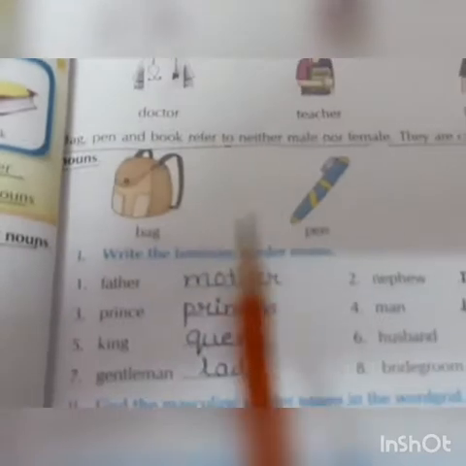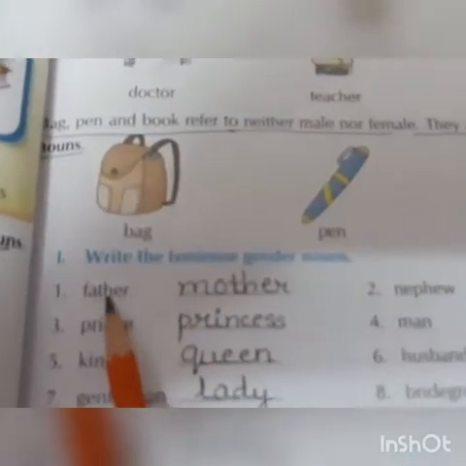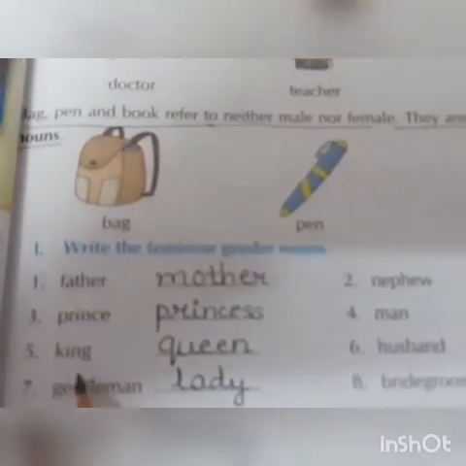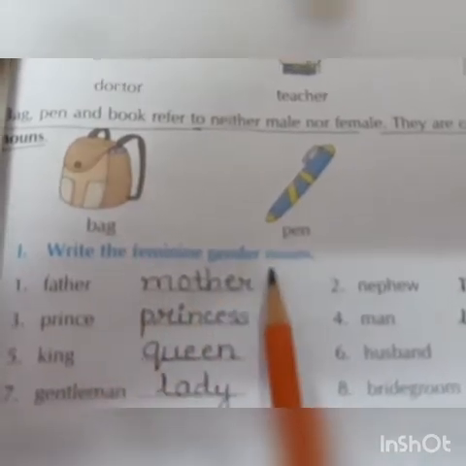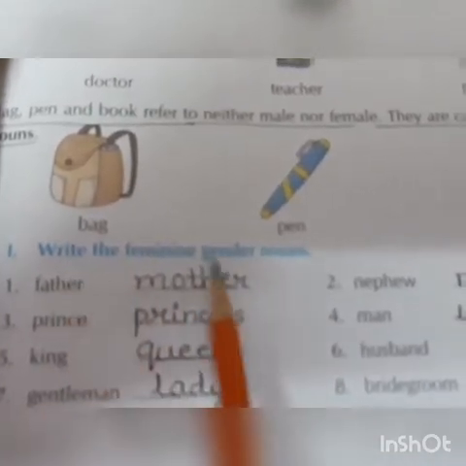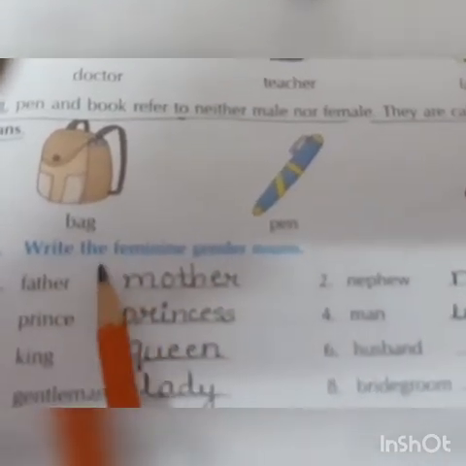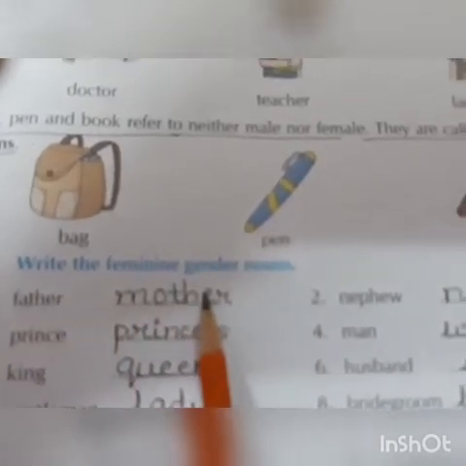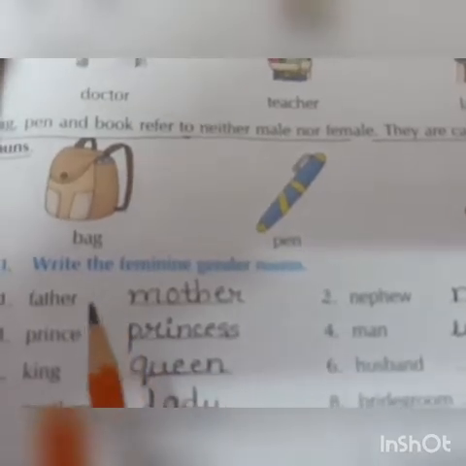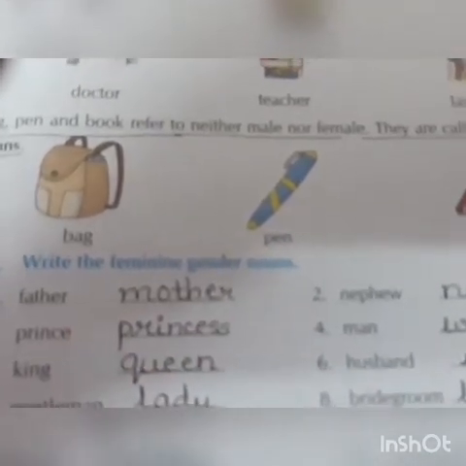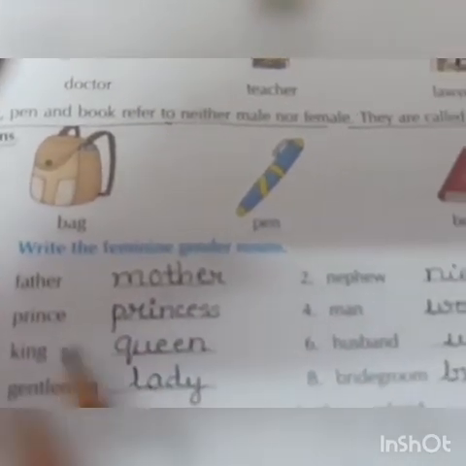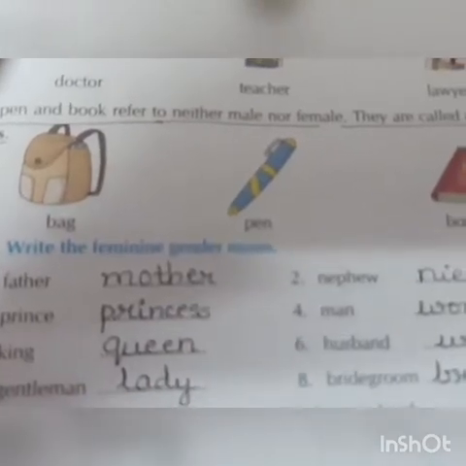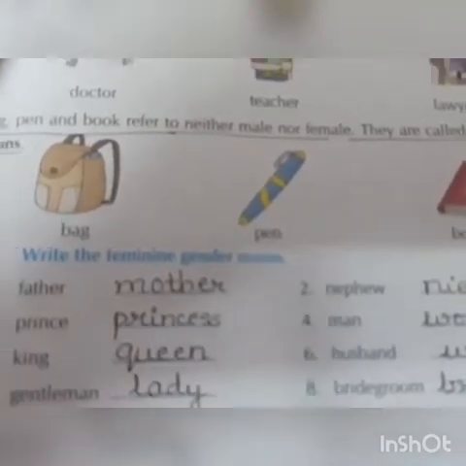Now you can see that we have changed this masculine gender. All the boys, the males, we have written there in feminine gender. If it is father, what comes with father? Mother. Always remember that masculine and feminine genders go in pairs, like prince, princess, king, queen, gentleman, lady. So that way you have to write.